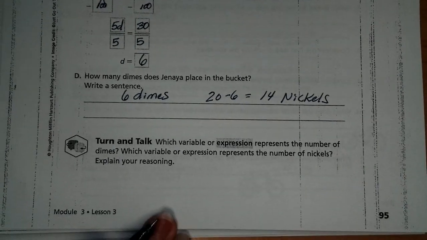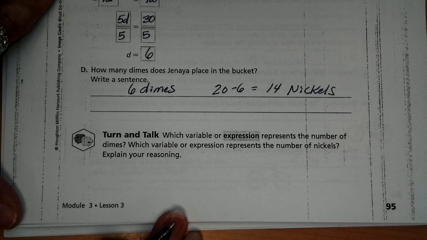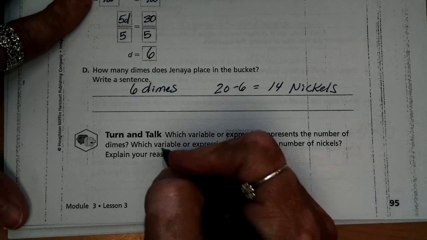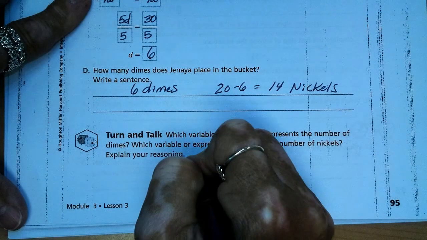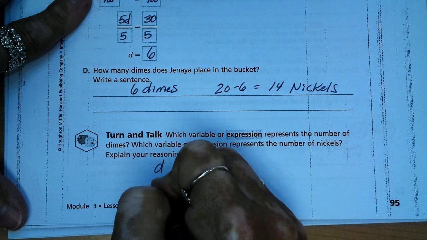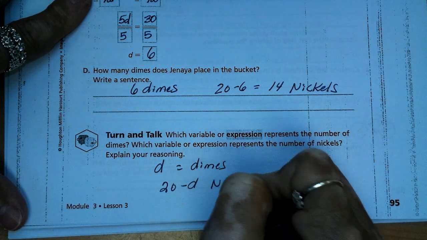All right, and then the turn and talk says which variable or expression represents the number of dimes and which variable or expression represents the number of nickels. Well, we already determined that. So D equals dimes and 20 minus D equals nickels.